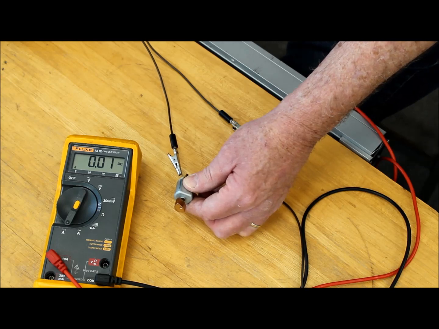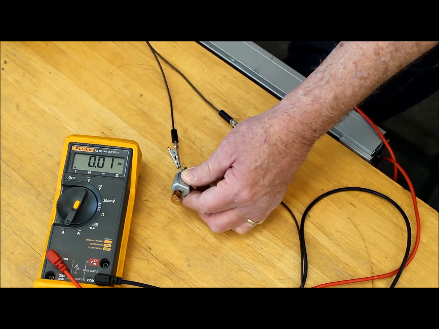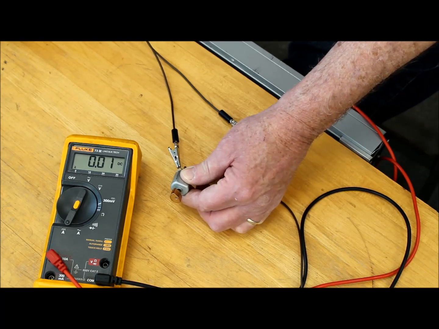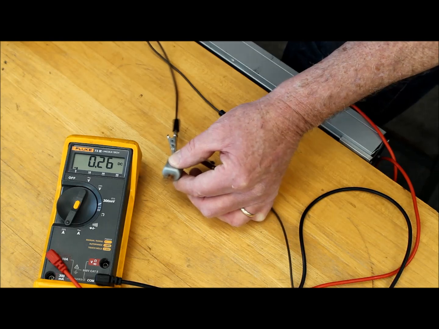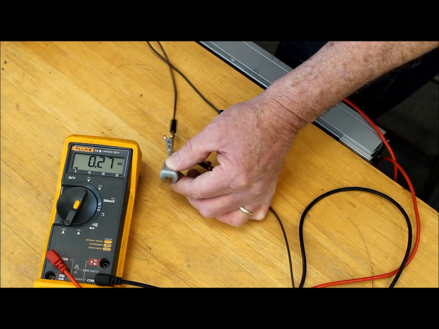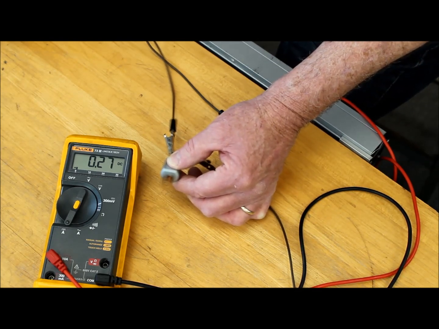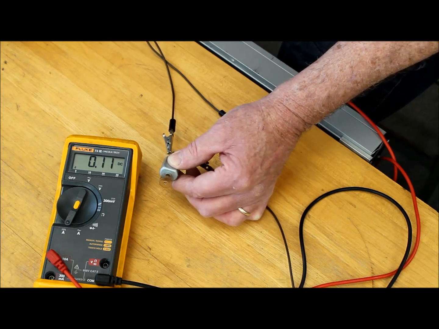So this motor is meant to vibrate and alert the driver when you go out of the lane when you're not supposed to. So if we look at the amps, it's about 1/4 of an amp, 0.27 amps. Let me shut that down. It's kind of hard to hold on to.